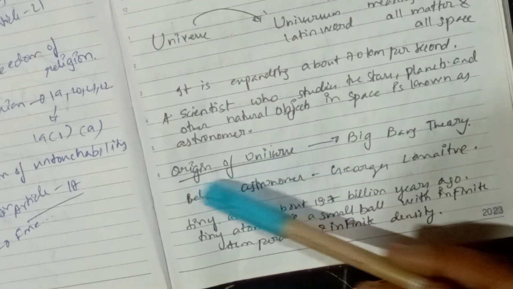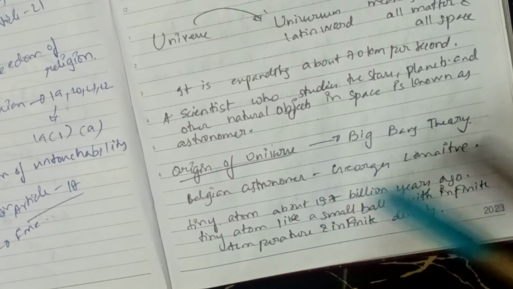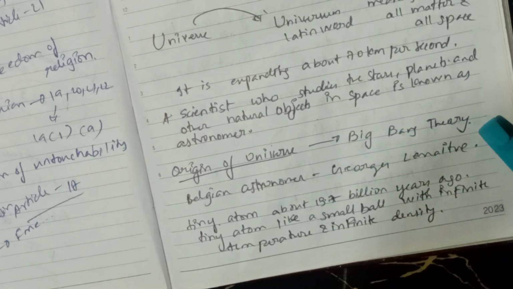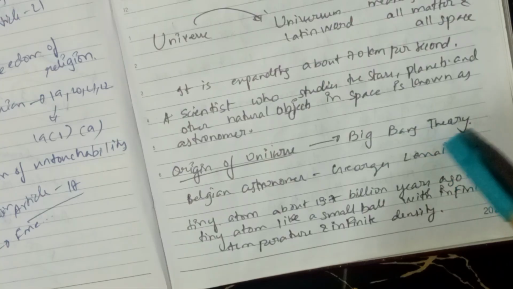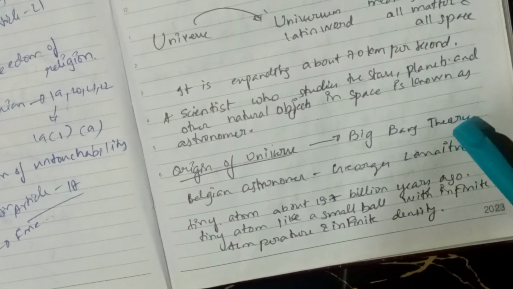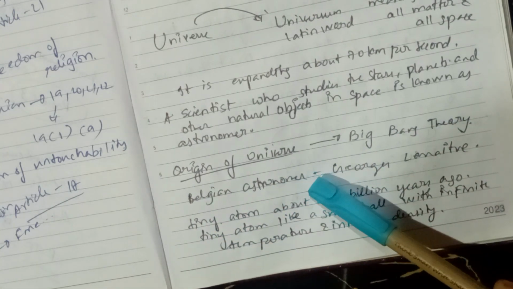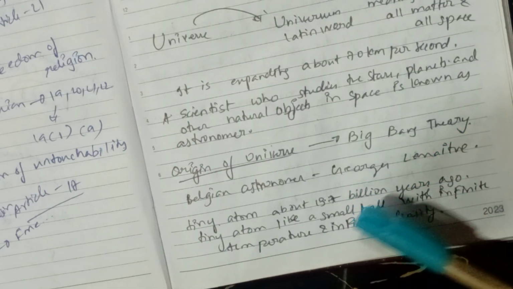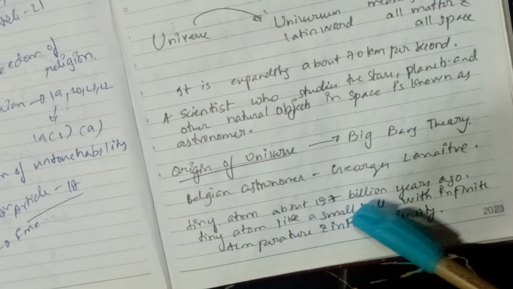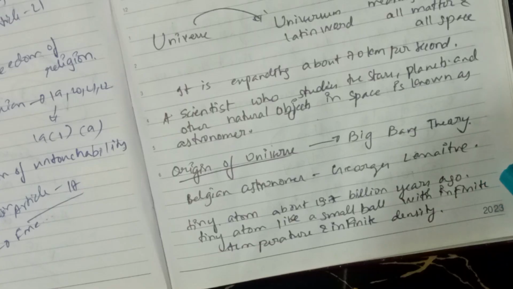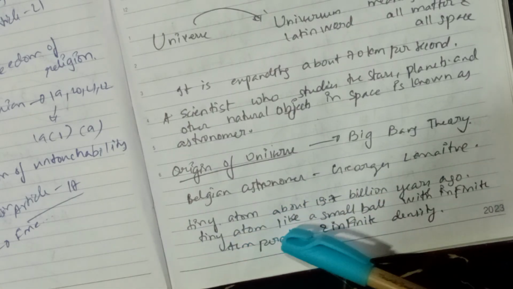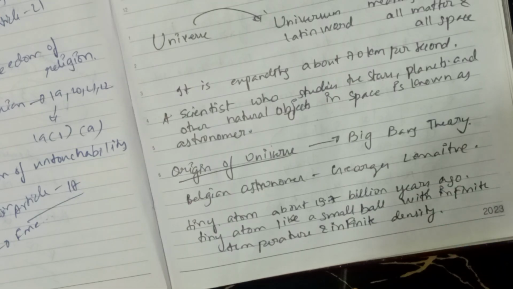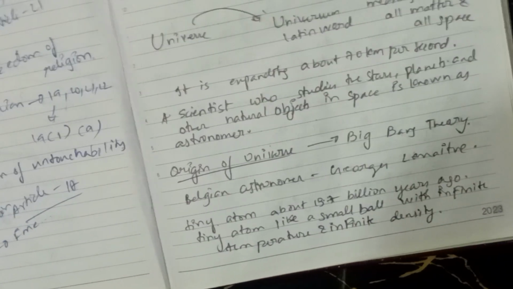There are many theories which describe how universe was formed, but the most popular one was the Big Bang theory. This Big Bang theory was proposed by the Belgian astronomer Georges Lemaitre. He said that a tiny atom about 13.7 billion years ago, like a small ball with infinite temperature and infinite density, blasted.